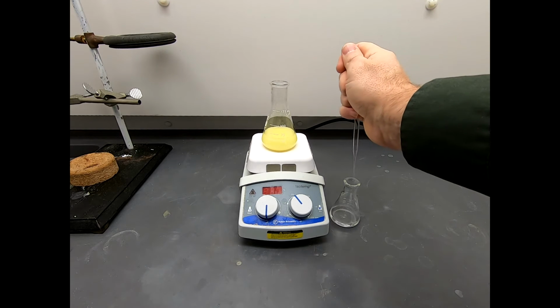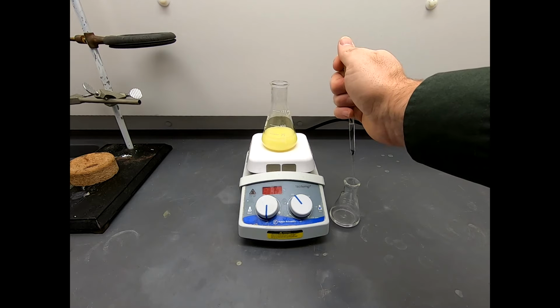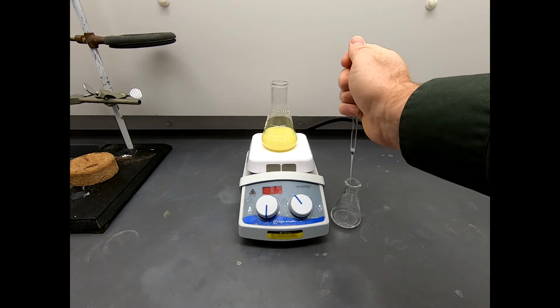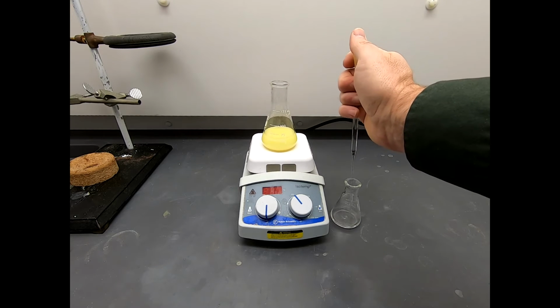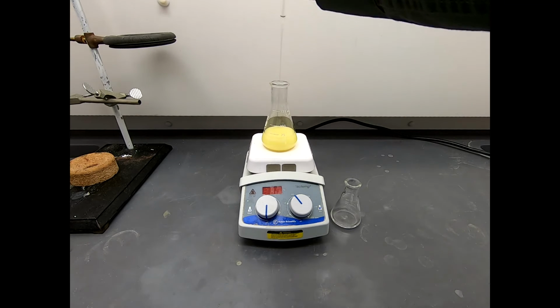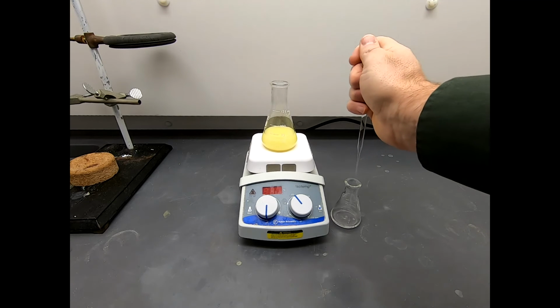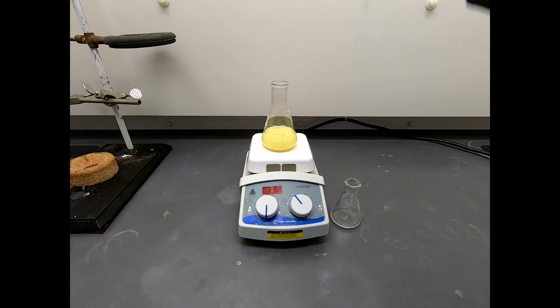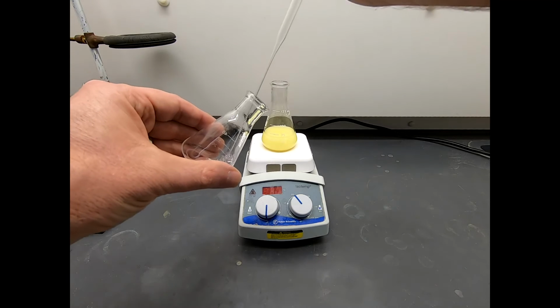Now, the procedure I'm following does recommend adding the benzaldehyde and acetone solution in portions. That's why I'm doing it this way. If you go on the internet, you can find other people who have done this experiment. And some people do the addition in 2 large portions. They let some of it react, and then they add the second half of it and let the rest react. Okay.